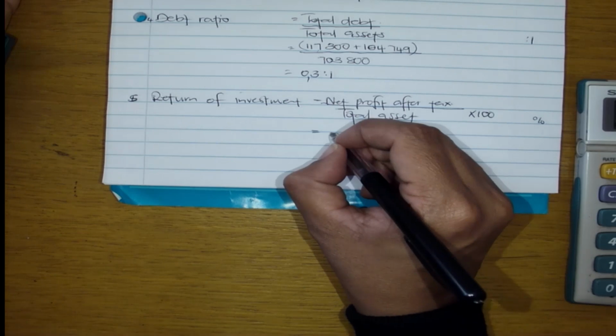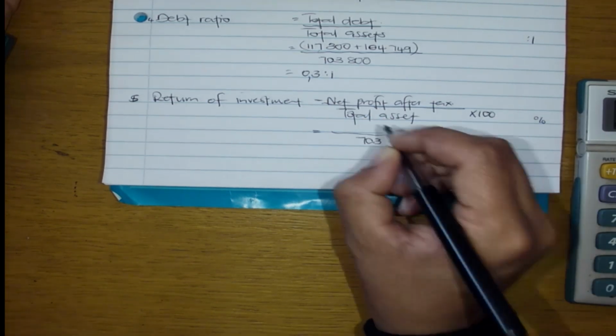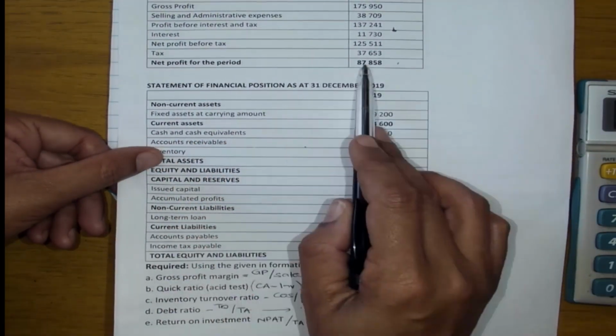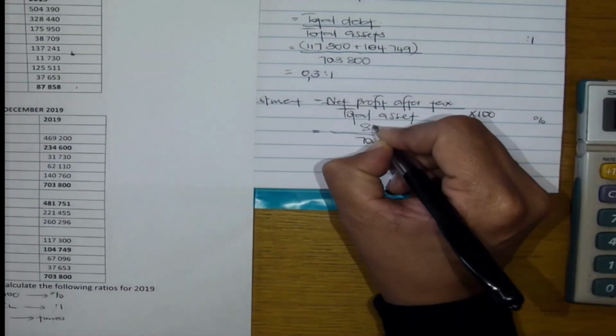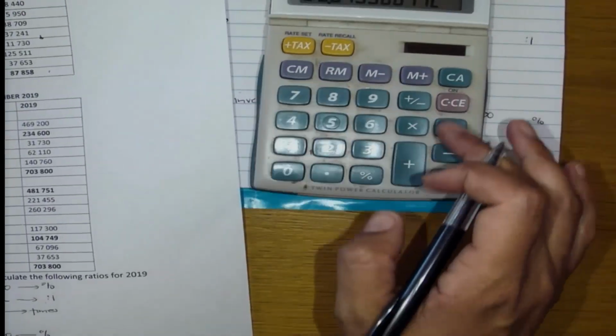There's my total assets already because I used it with the previous ratio. And then net profit after tax, net profit for the period, 87,858.